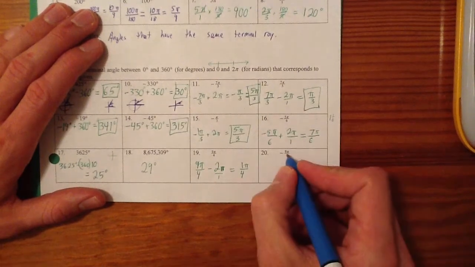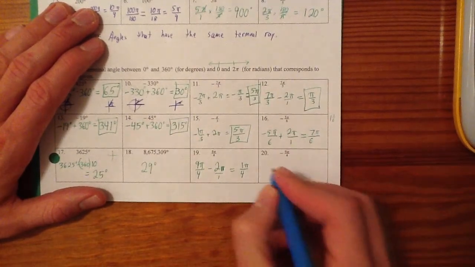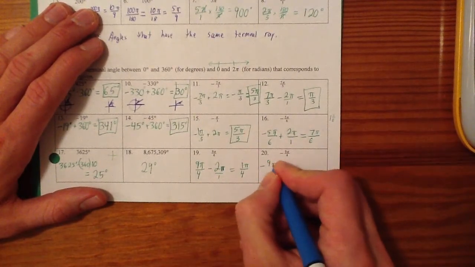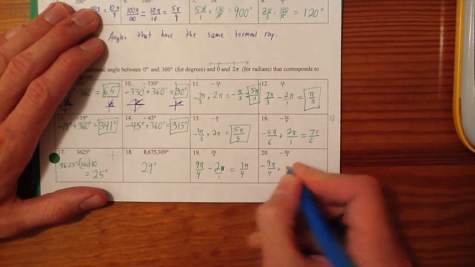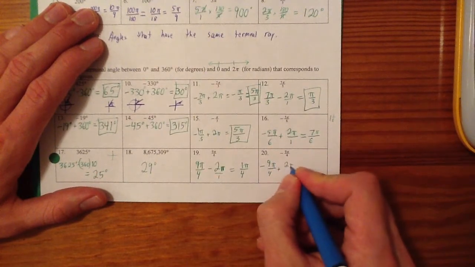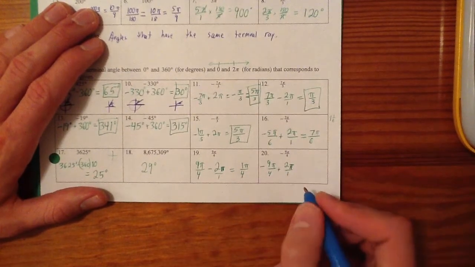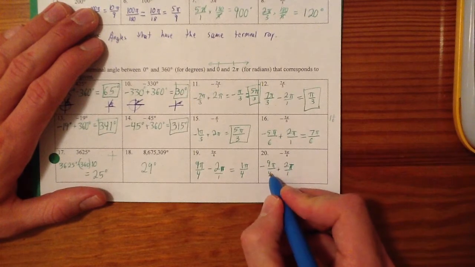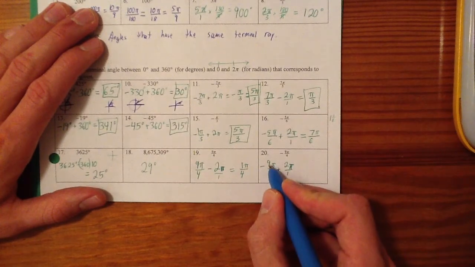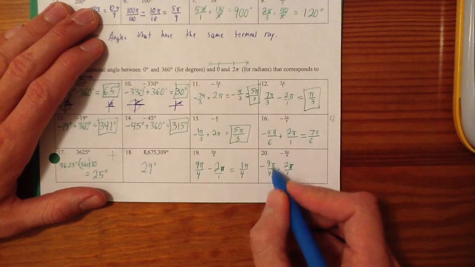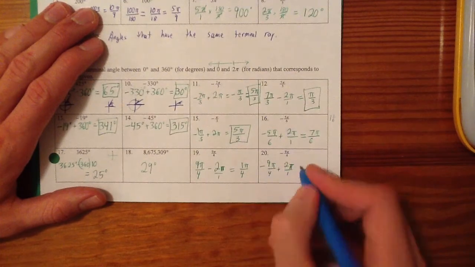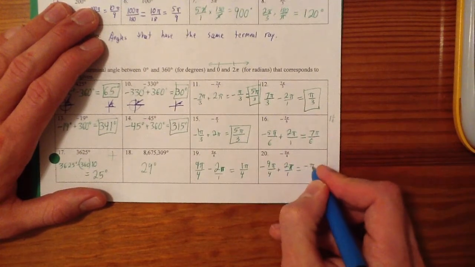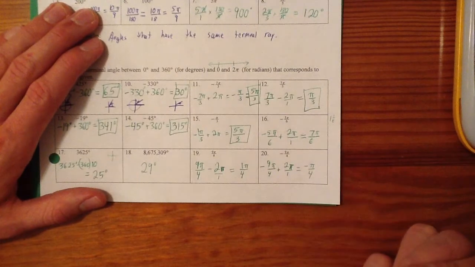Okay, one more. Lucky you. Negative 9 pi over 4 plus, oh, it's too small, so we're going to add 2 pi. Make that look more like a pie. I'm a terrible baker. Alright, negative 9 pi over 4 plus 2. Negative 2 1/4 plus 2 leaves me out 1/4.